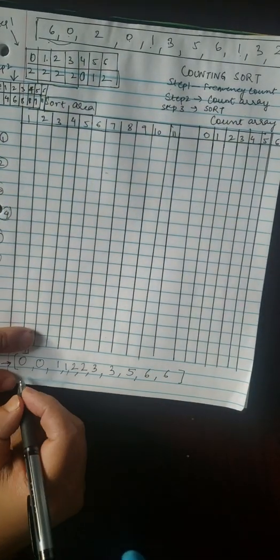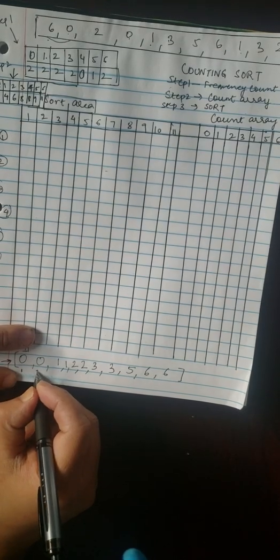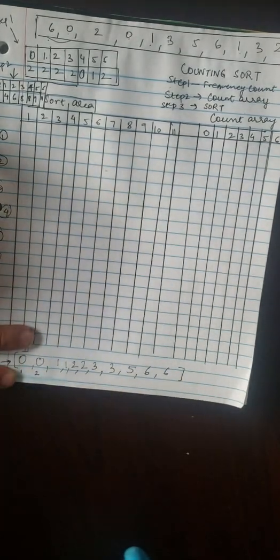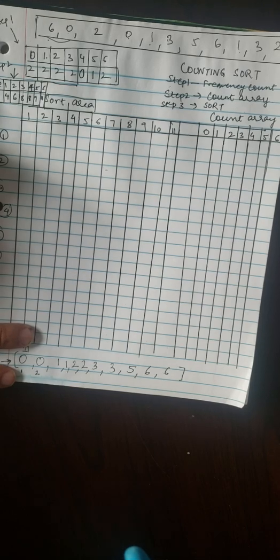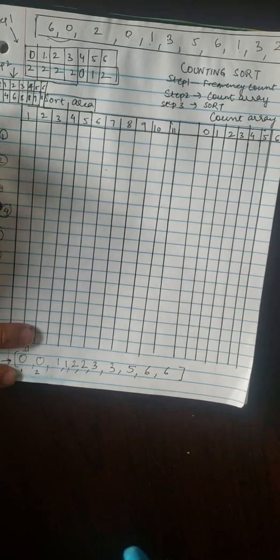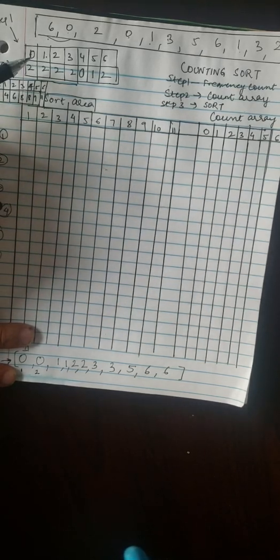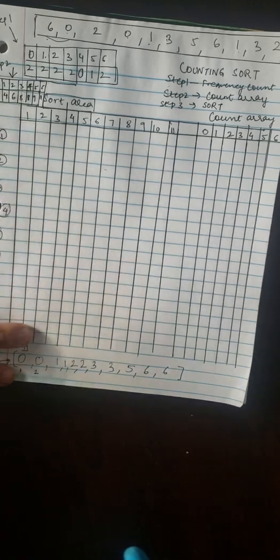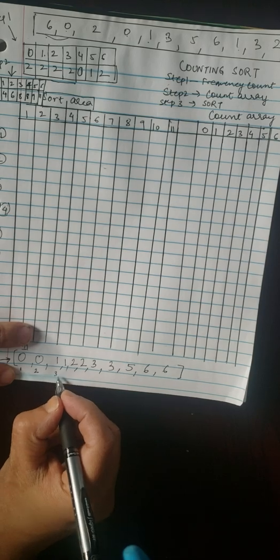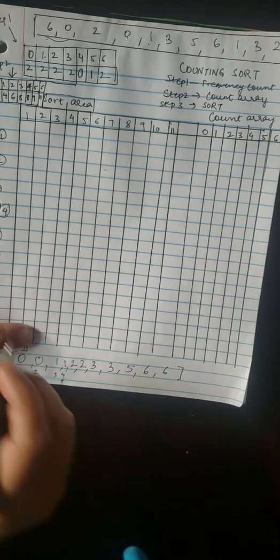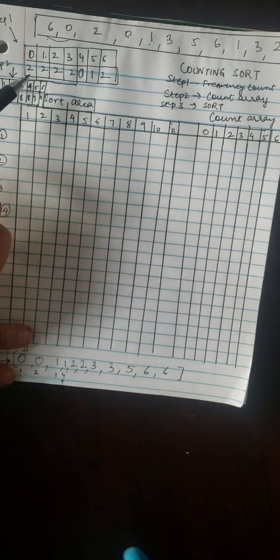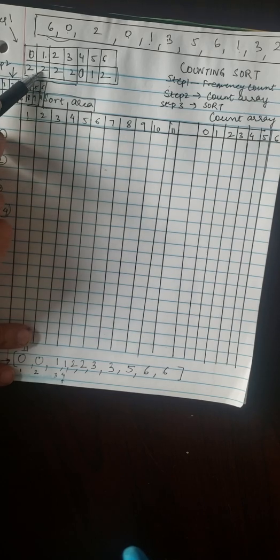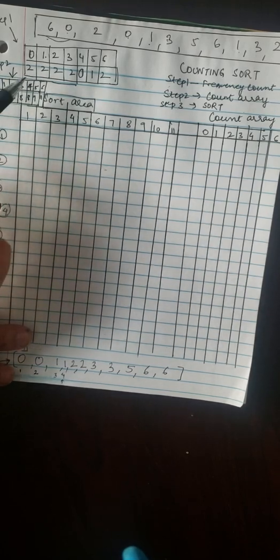If you look at this position, this is position number 1, this is position number 2. So your 0 can have a maximum position of 2, right? And then if you look at number 1, because there are 2, it can occupy a position of 4. So the easier way to get it done is, you just add 2 plus 2 and you get 4 here.